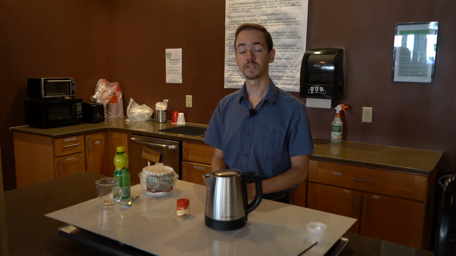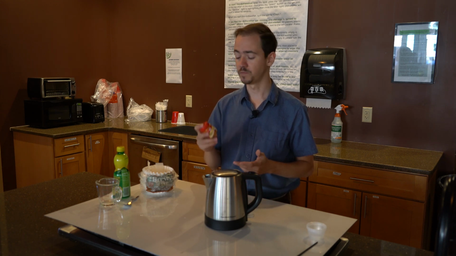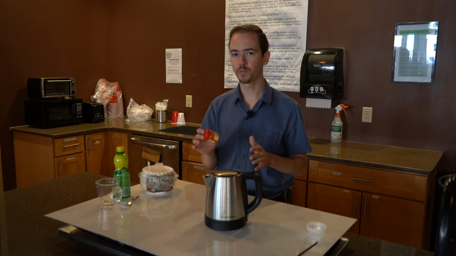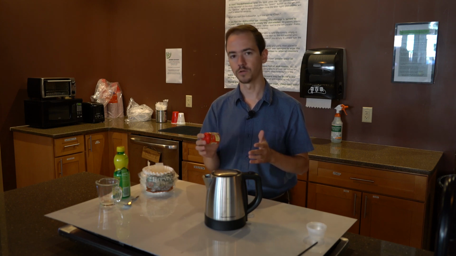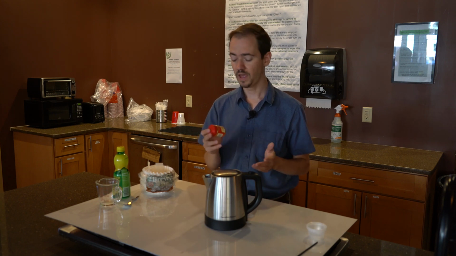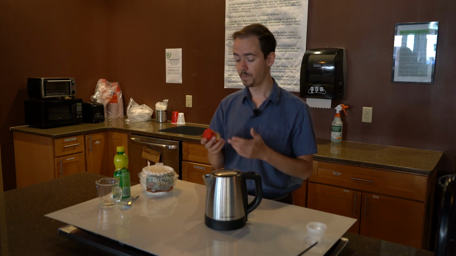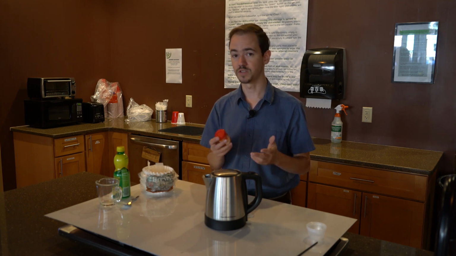Before we start, let's talk about safety. We're going to be working in the kitchen today, but we can't eat any of our experiments. We're going to be working with turmeric, which is a spice that's normally used for cooking, but it has this really cool property that it changes color when exposed to a base and stays the same color when exposed to an acid. So, by mixing this with different substances, we can figure out whether that substance is acidic or basic.